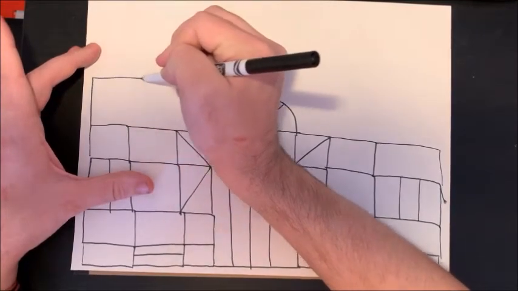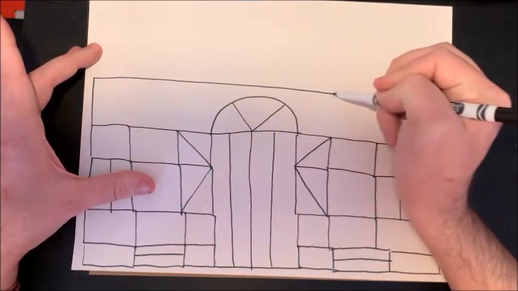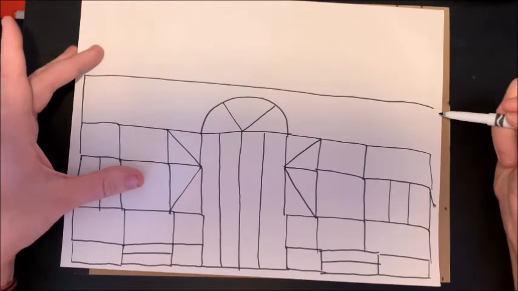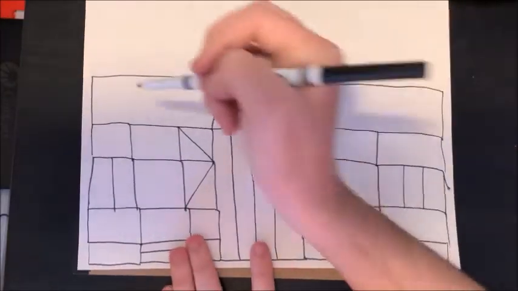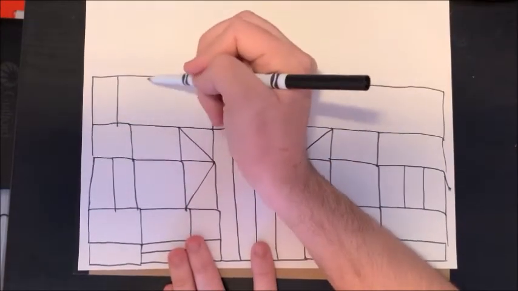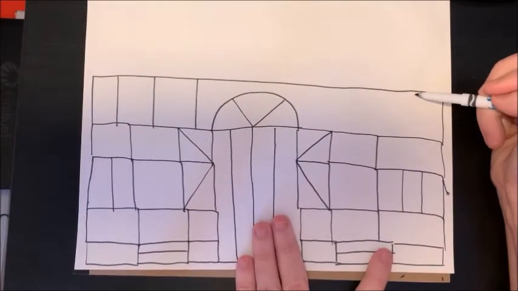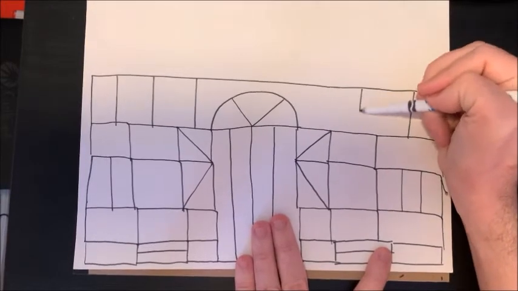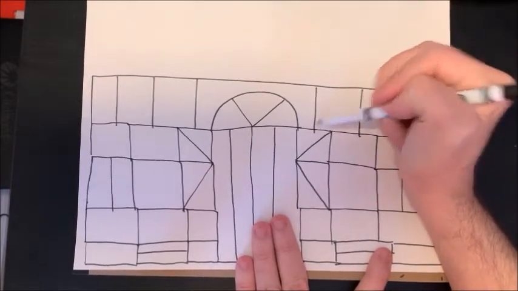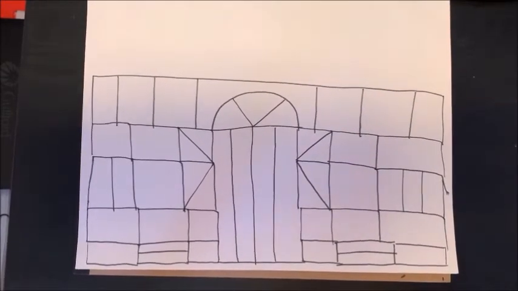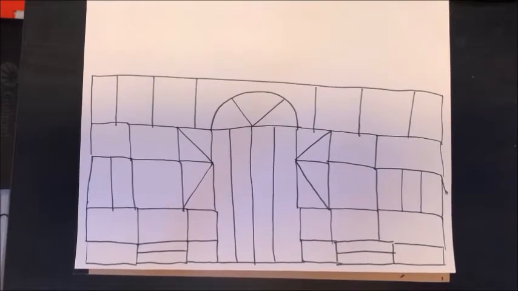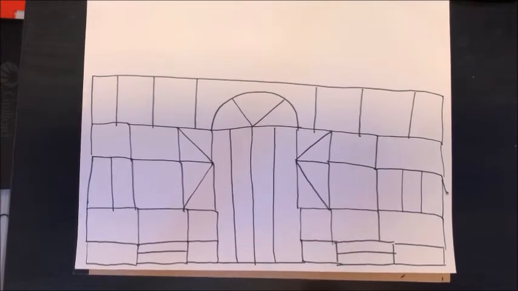So I'm gonna go higher so it goes above my drawbridge all the way across. And then I'm gonna split it into shapes again. So I'll do some rectangles, 3 on that side, 1, 2, 3 on this side. And again, yours doesn't have to look exactly like mine. I just want to make sure you use a lot of the different shapes in it.